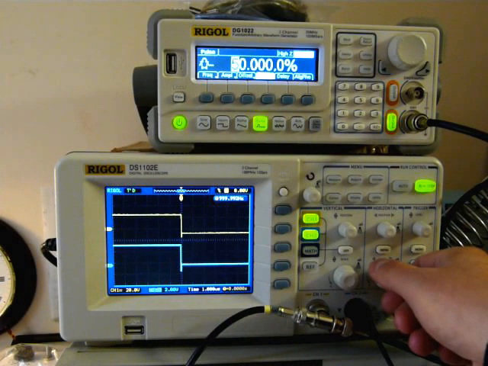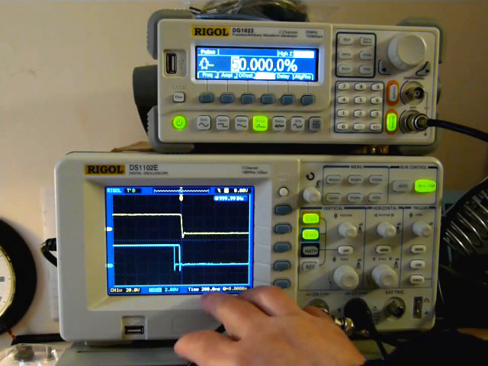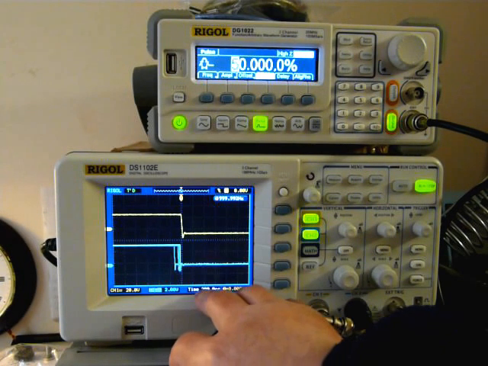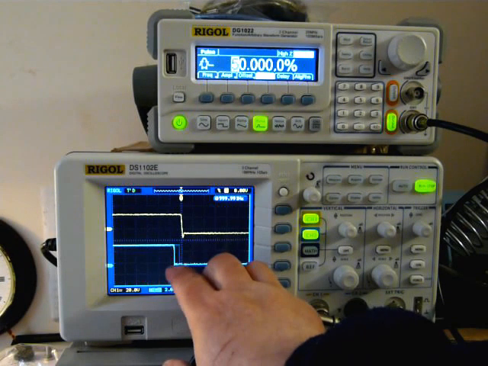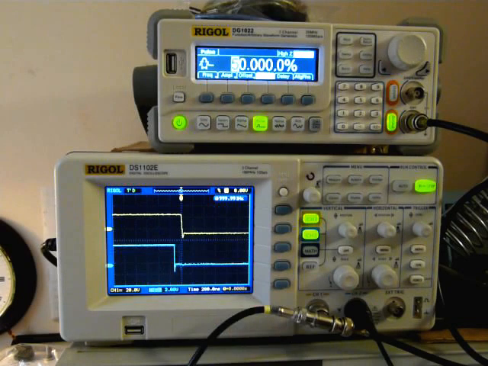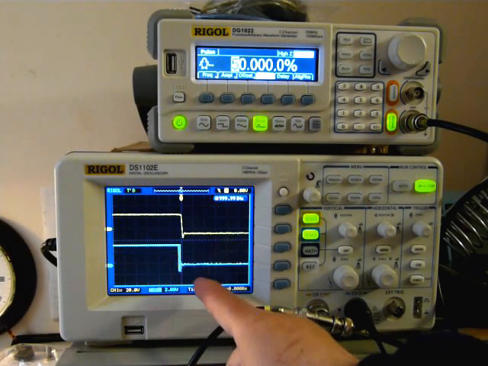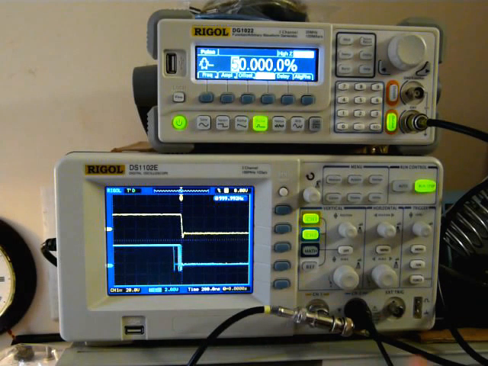If we increase the speed of the scan, now we have 200 nanoseconds per division. You will see we have some jittering on the edge. This is a very vital clue to tell you what kind of circuitry is actually doing the pulse to square wave conversion.